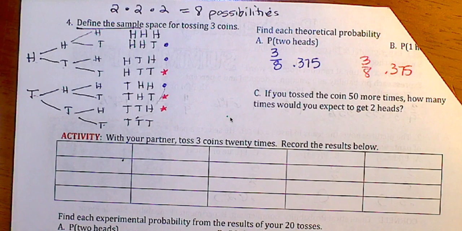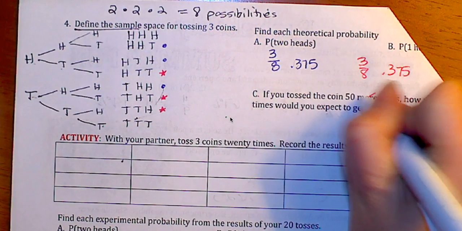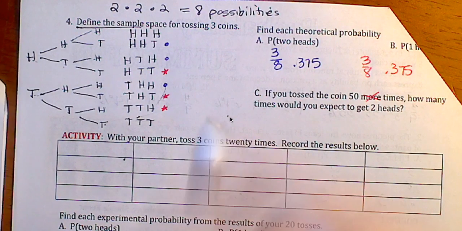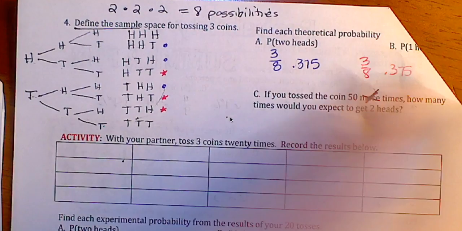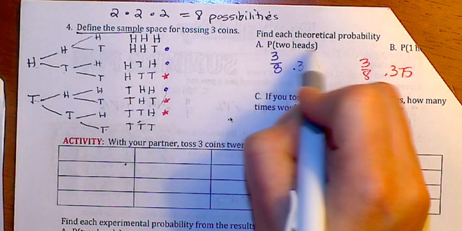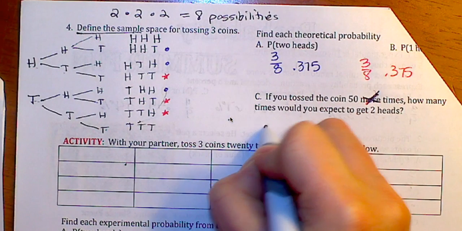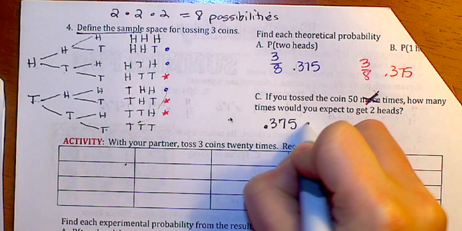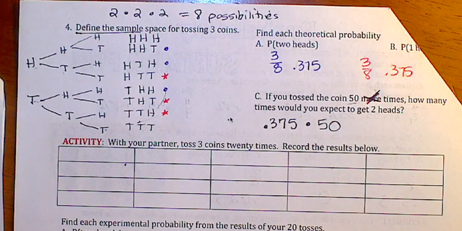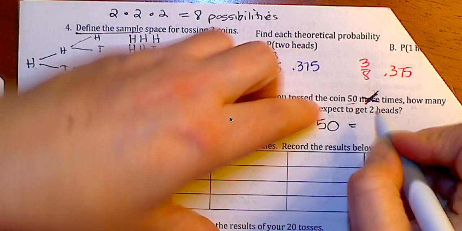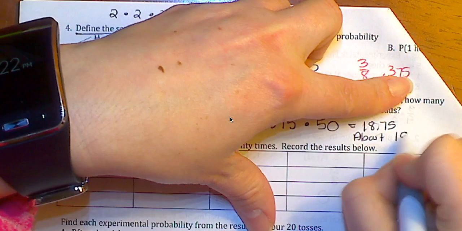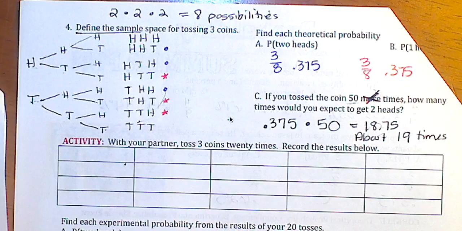And even if it said, if you toss the coin 50 times, let's just say 50 times, because we didn't run any part of an experiment yet, so it's not going to be more times, just 50 times. So how many times would you expect to get 2 heads? Now, since the probability of getting 2 heads was 0.375, we take that probability and we multiply it by the number of trials we're about to do, which is 50. So 0.375 times 50 comes out to be 18.75. So about 19 times.